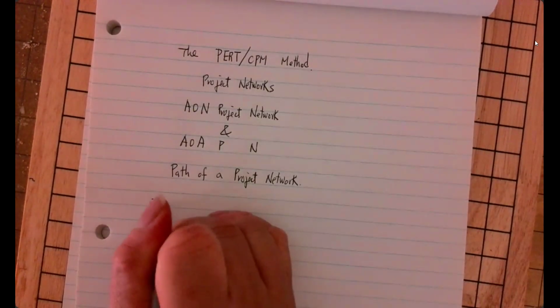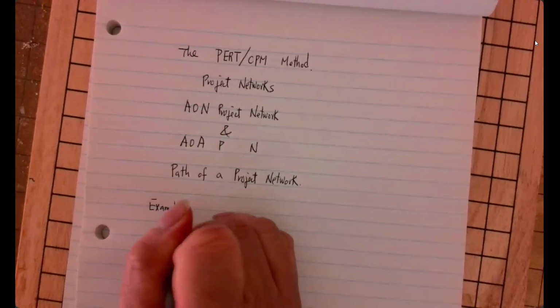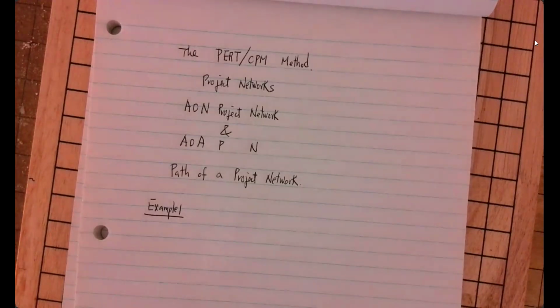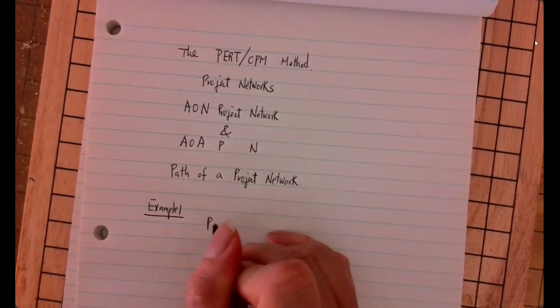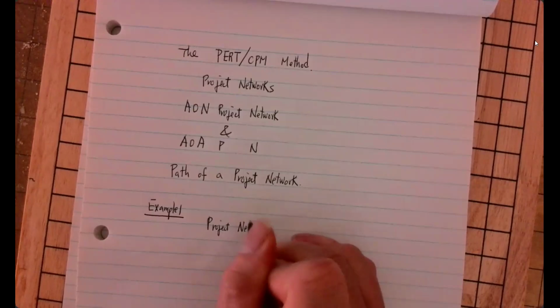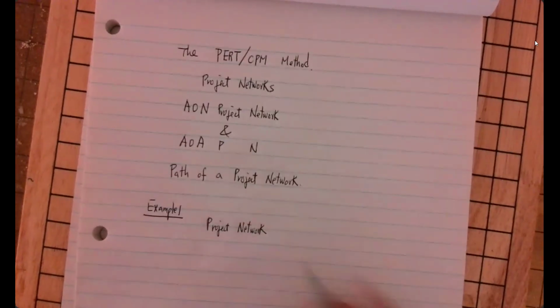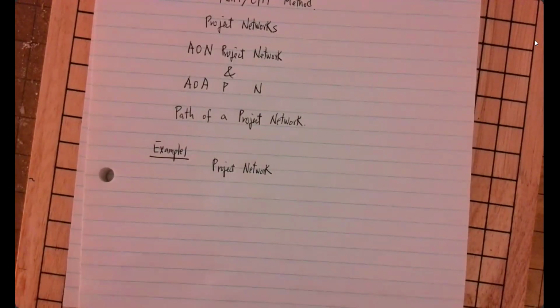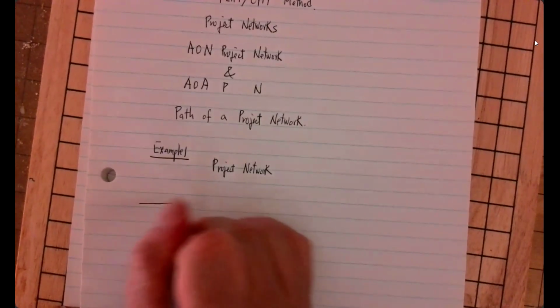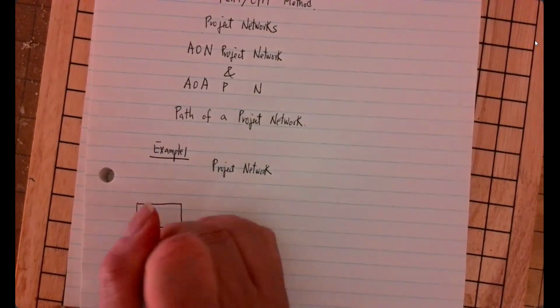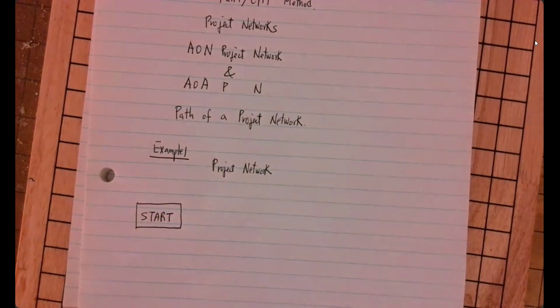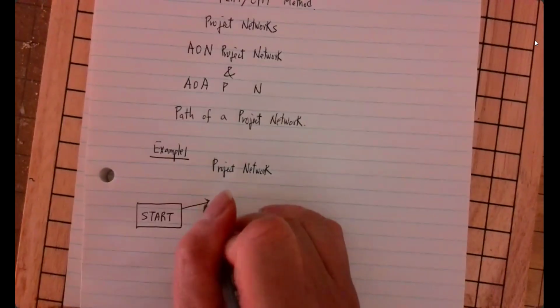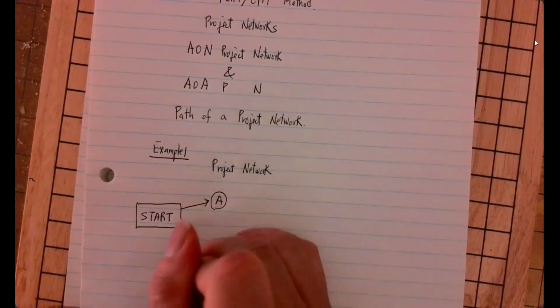Following the example we just introduced, in drawing the project network, there is a start node, and it links directly to A and B.